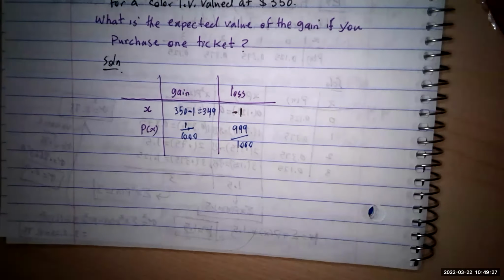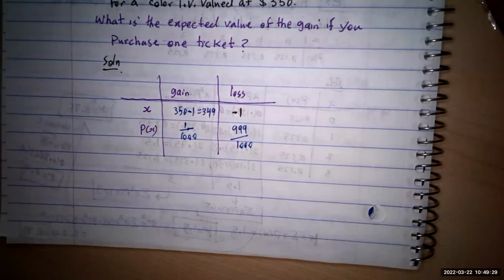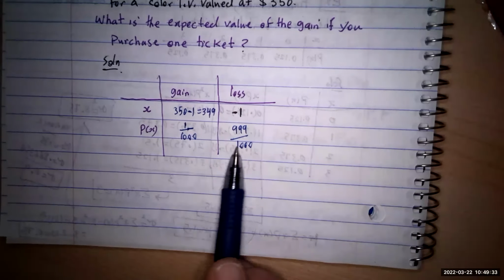It's like when you buy a lottery ticket. The probability of loss is much greater than the probability of winning. Okay, remember the complement. If you add these two together, you must get 1. Remember, there are only two possibilities for this type of problem: winning or losing. Any question? You've got to be careful to set up this table correctly.